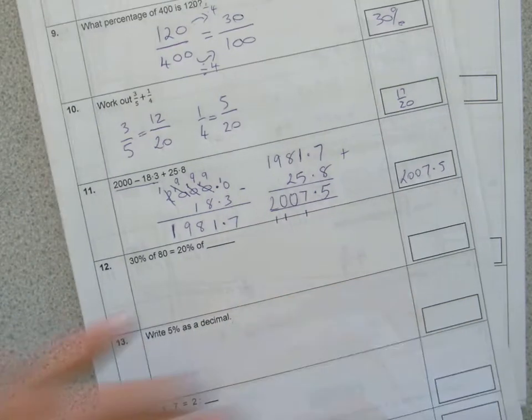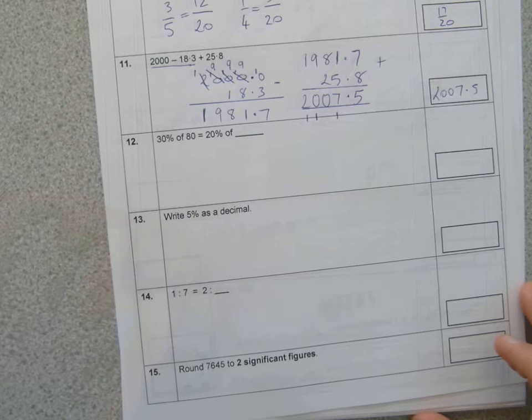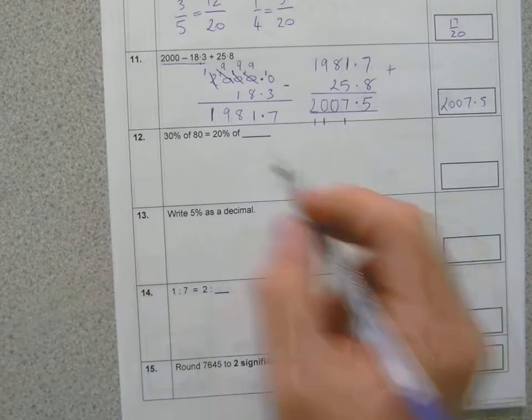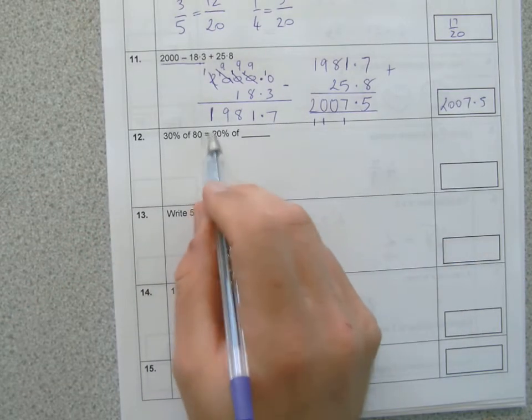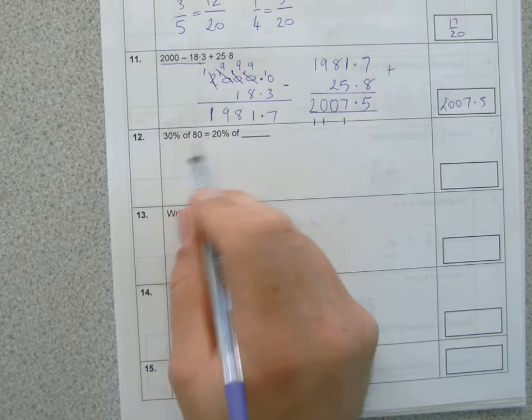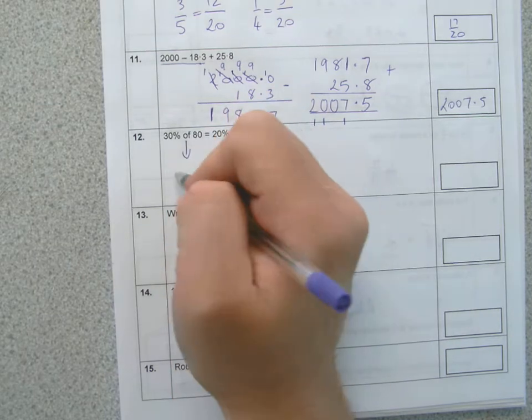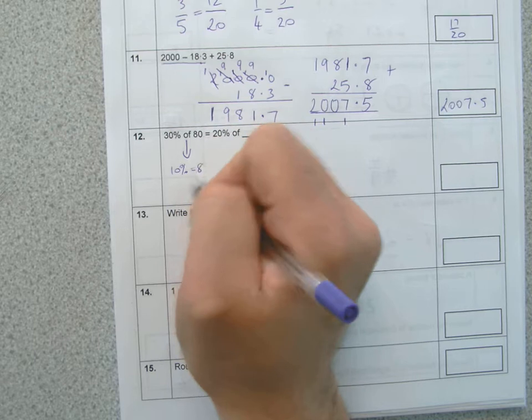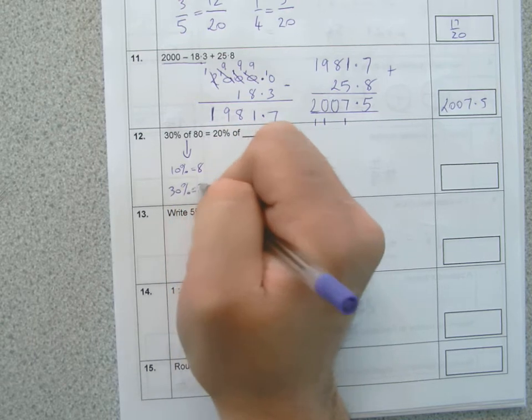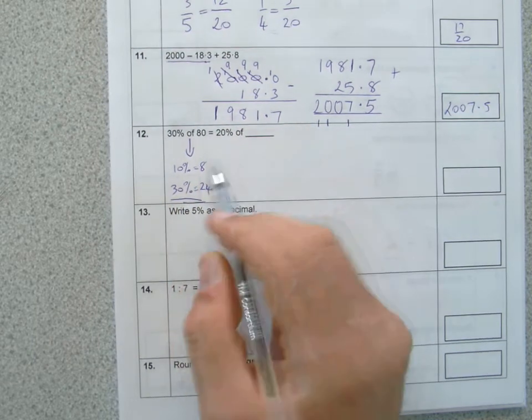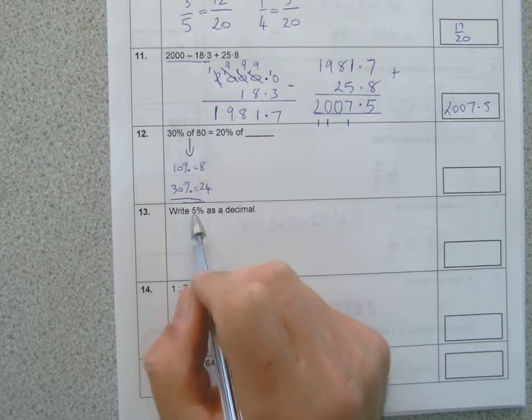Okay, question 12, 30% of 80 is the same as 20% of. That's what this equals sign is representing. It's just saying is the same as. So 30% of 80, well what is 30% of 80? Well 10% will be 8. That means 30% is 24, okay? So basically, this here is 24, okay?